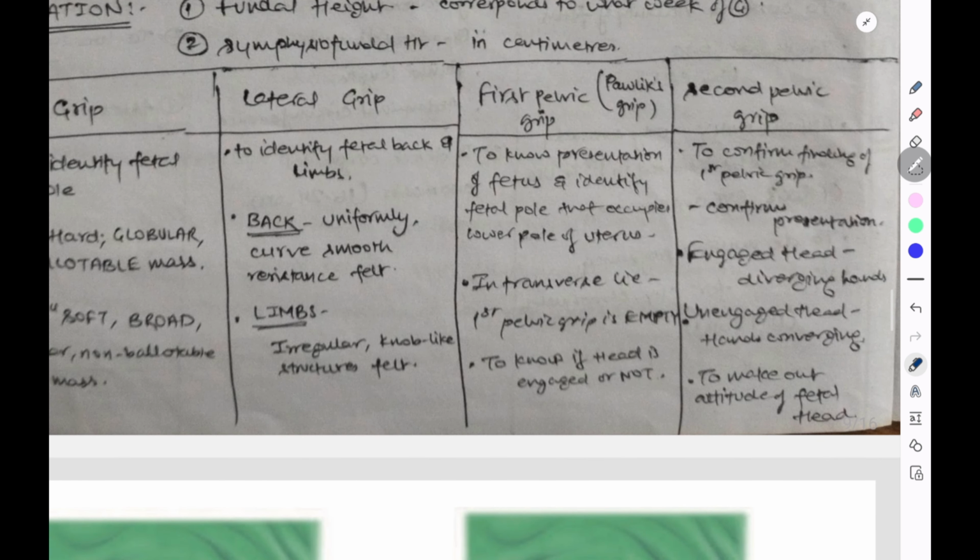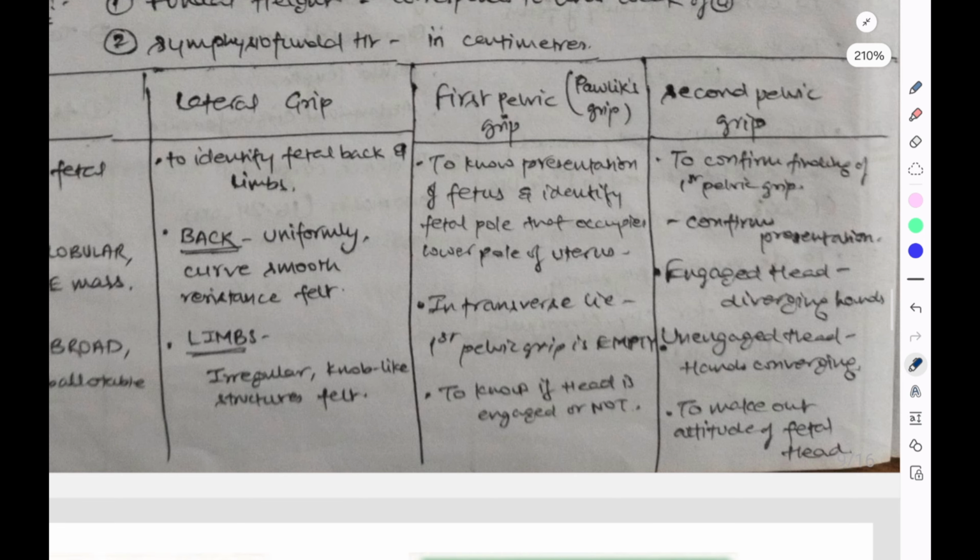Coming to the second pelvic grip. Why do we need to do the second pelvic grip? Just to confirm the finding of the first pelvic grip. This second pelvic grip confirms the presentation. In second pelvic grip, if the hands are diverging, it tells it is an engaged head, and if the hands are converging, it is an unengaged head. We also do this second pelvic grip to make out the attitude of the fetal head.